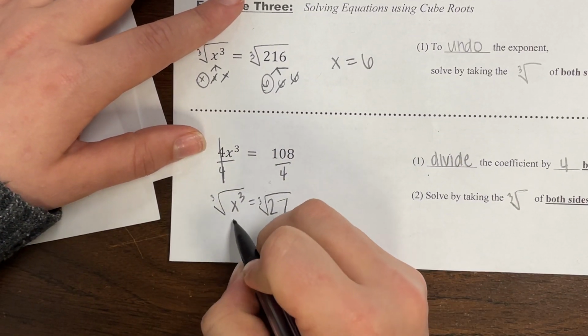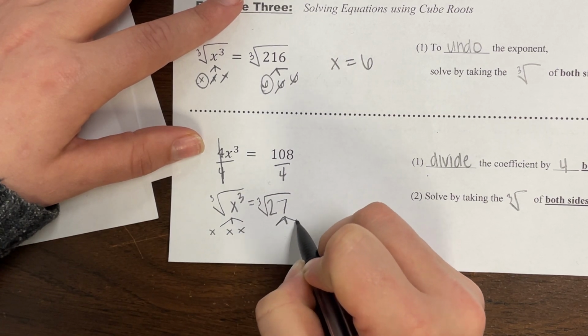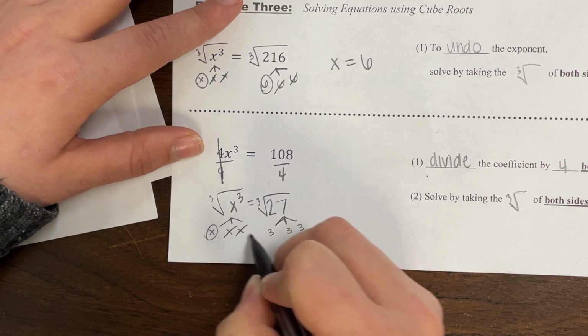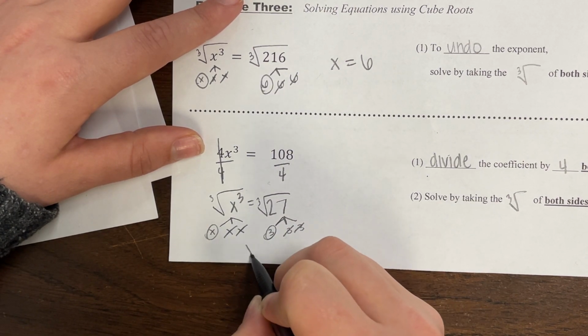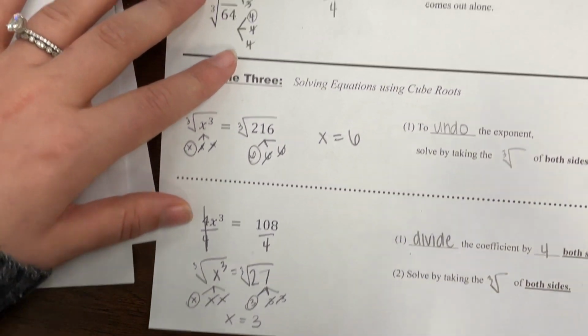Okay, I know that x cubed is made up of x times x times x, and 27 is 3 times 3 times 3. Take one, leave the others. X will equal 3. Right, and there was your homework.